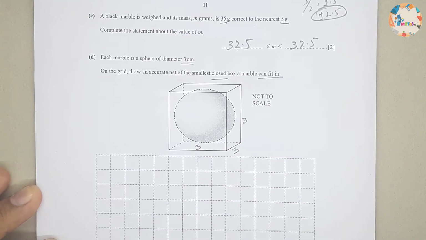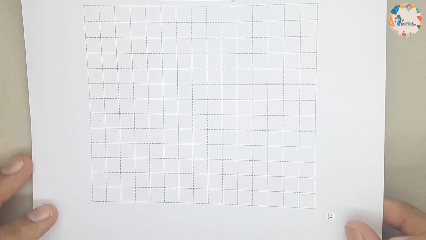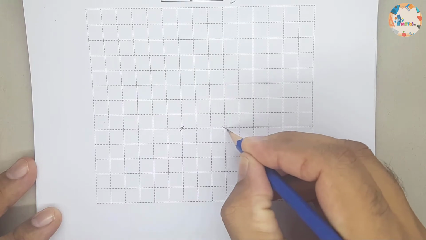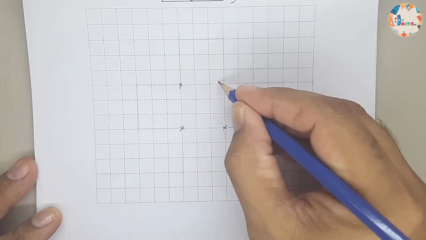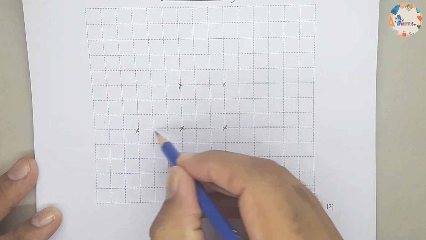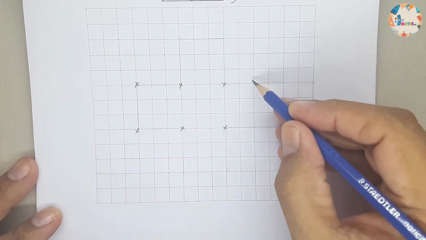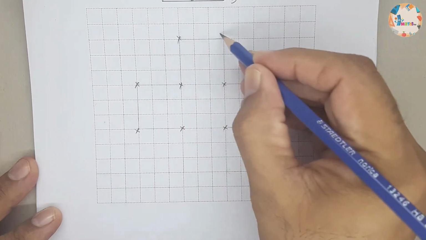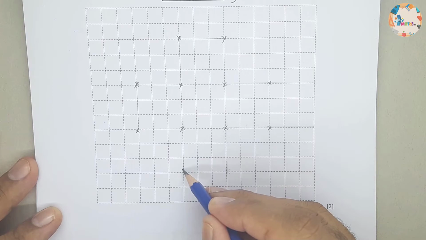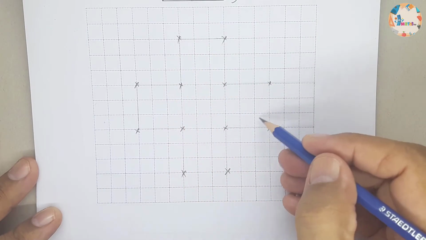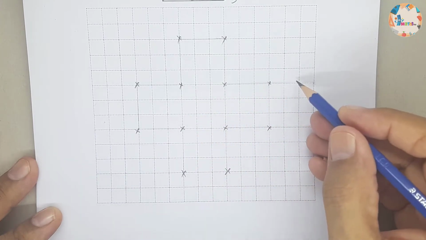We'll be drawing the net for this, so we can take the base first. So we can draw over here 3 units on each side. We'll be drawing the base, and 3 units on the other side. This is the left side and this will be the right side, and the upper side also 3 units, and the lower side as well 3 units. So this will be the open box, and now we'll have to fix the top also.